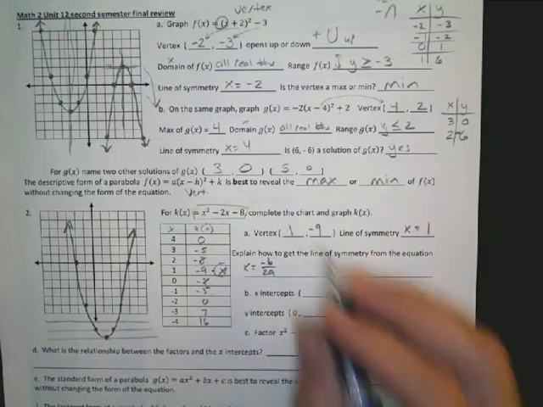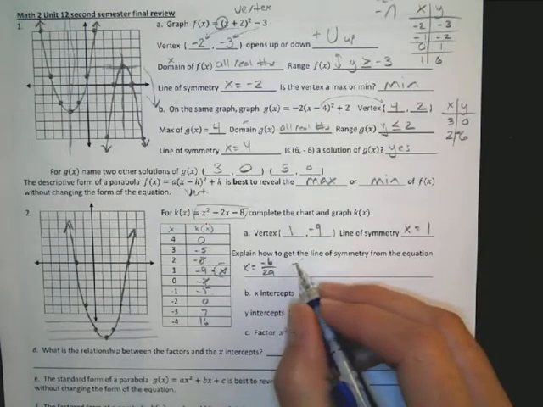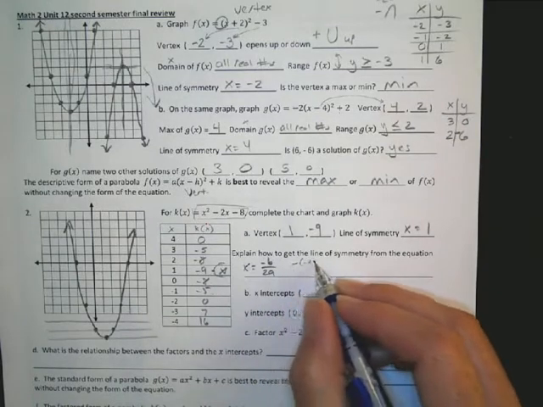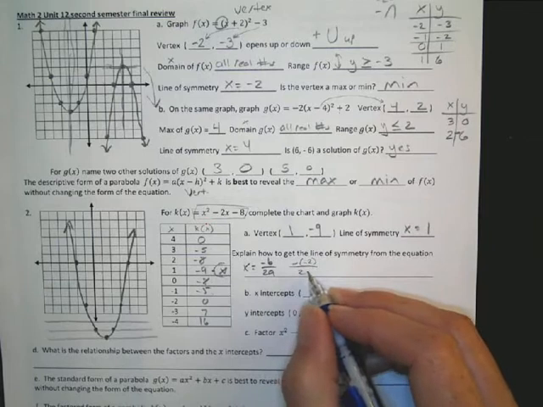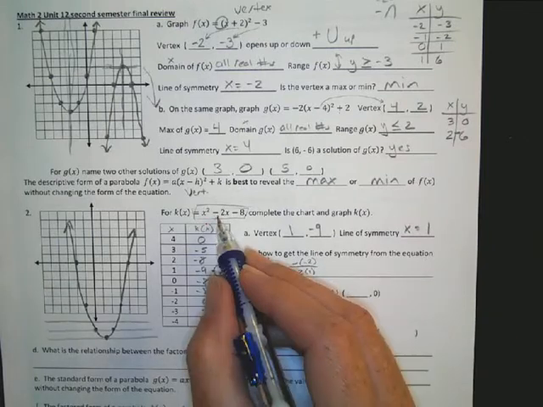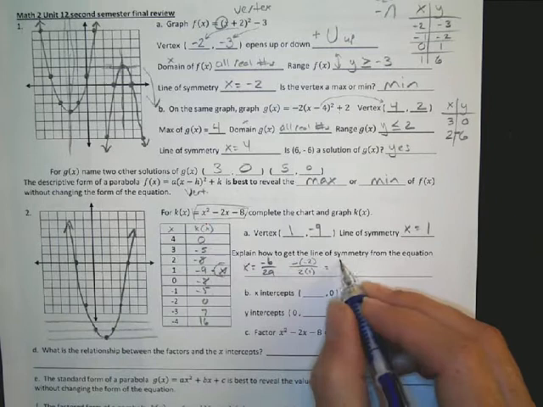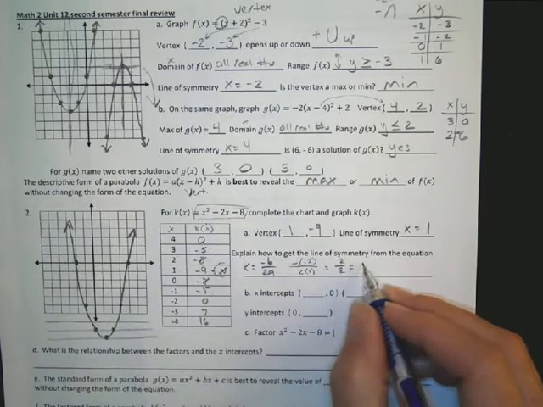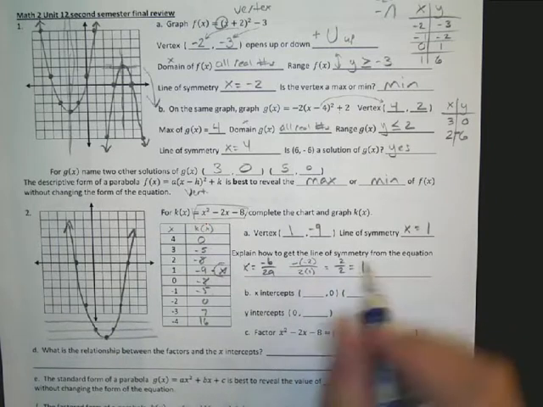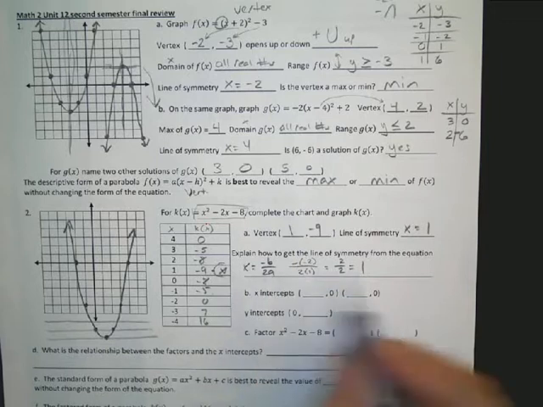So negative b over 2a. My negative b is going to be negative minus 2, over 2. My a value is 1. So minus 2 and a 1, and that becomes 2 over 2, which equals 1. So I could use the equation negative b over 2a to find this line of symmetry at 1.